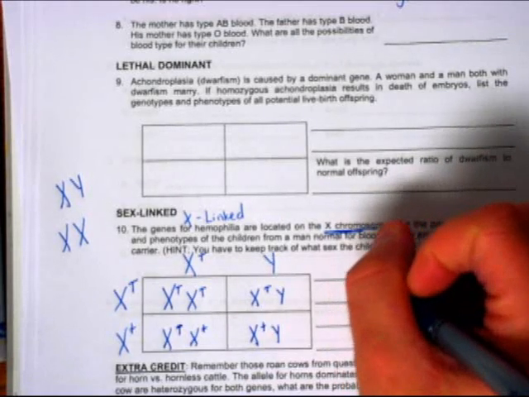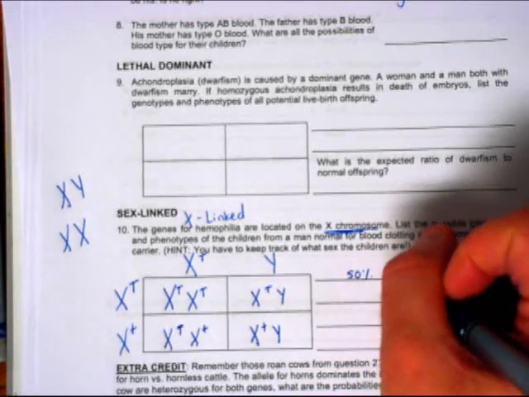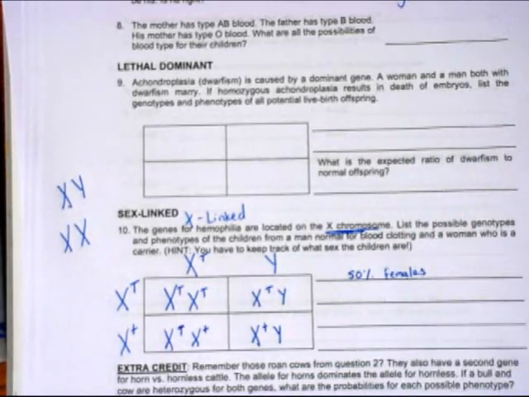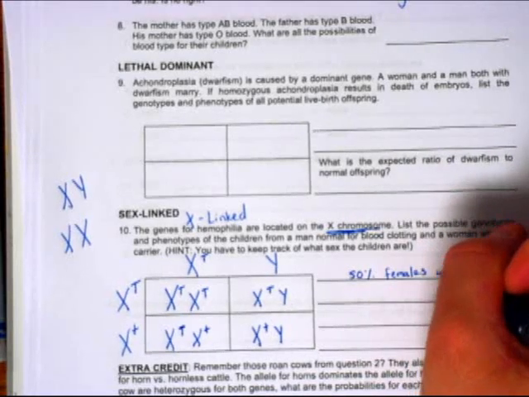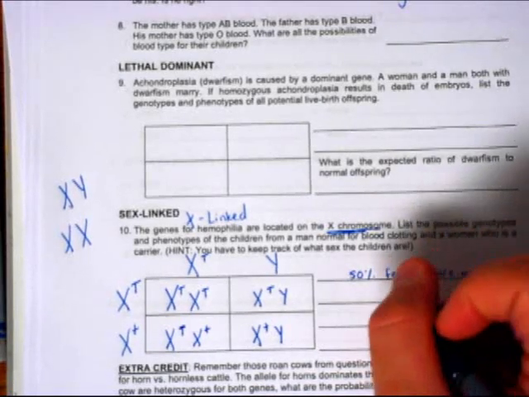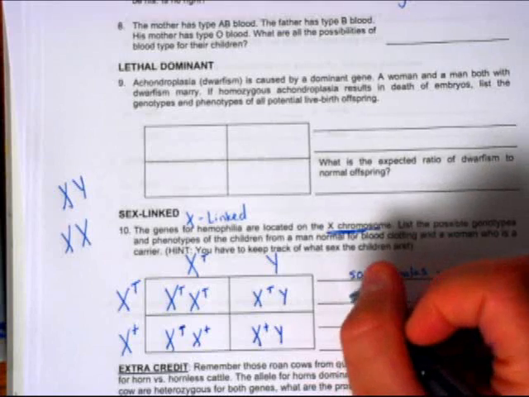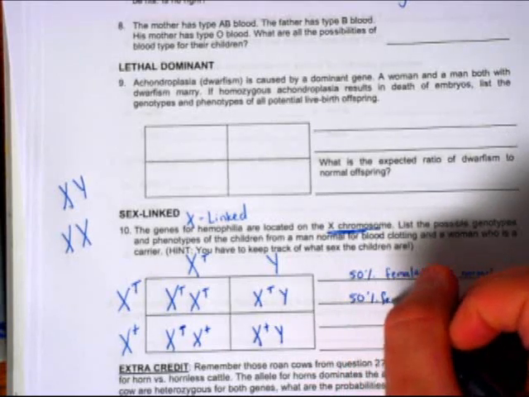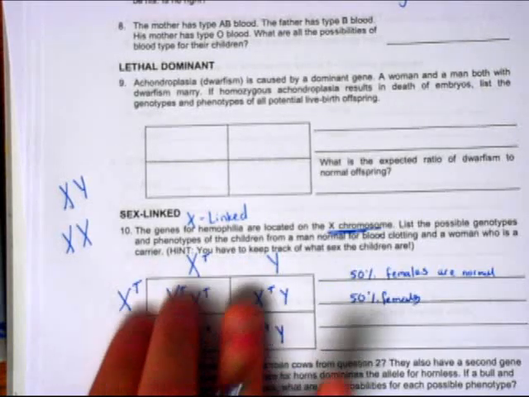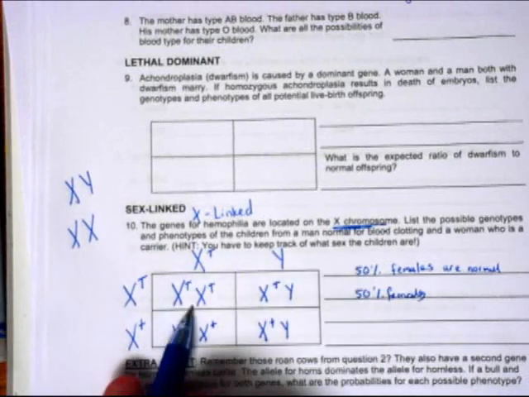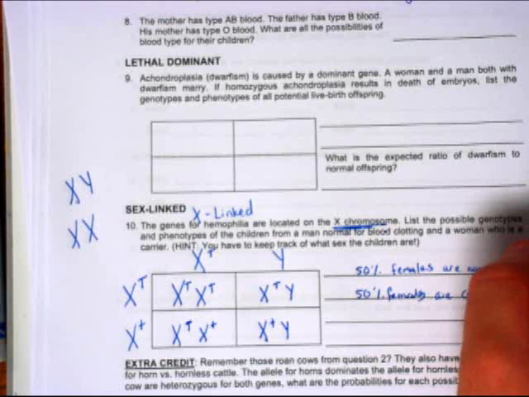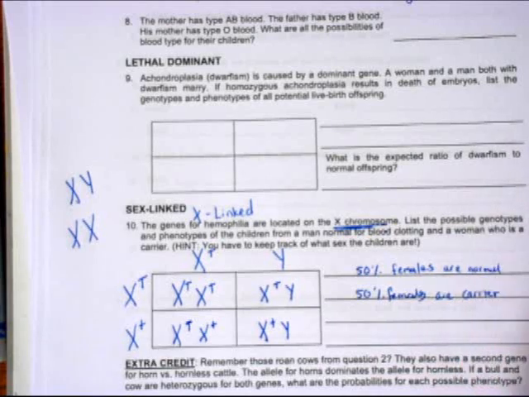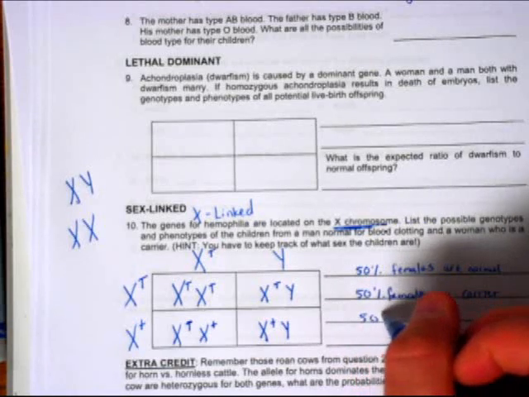So I would say 50% of the females, and this is where the wording can get tricky. 50% of the females are normal. And 25% of females are carriers. Actually, 50% of the females, because your females are only on this side. So one is normal and one is a carrier. And then I would say 50% of the males are normal.